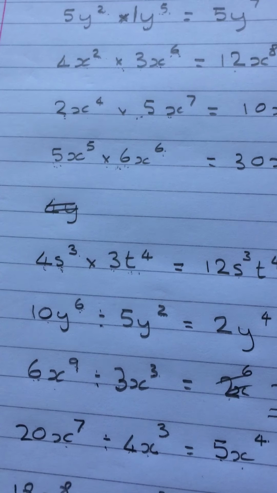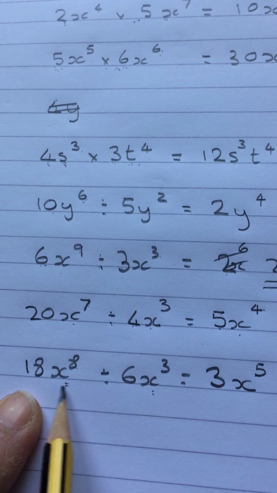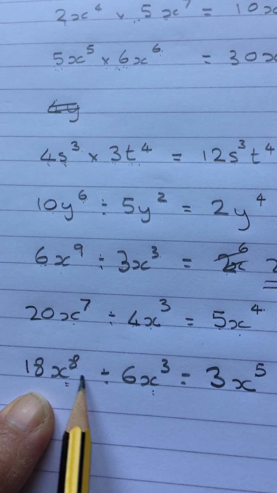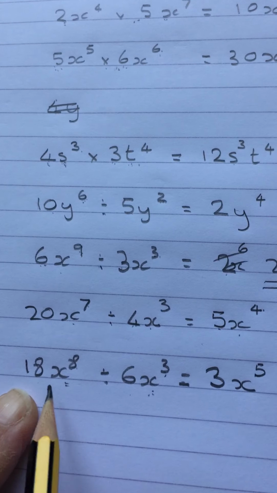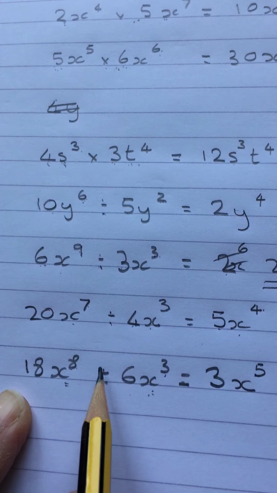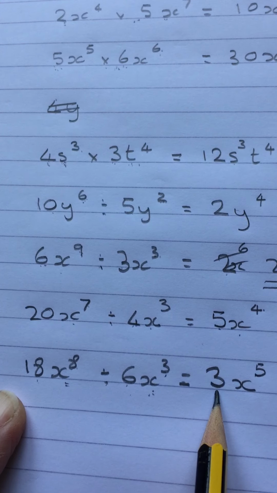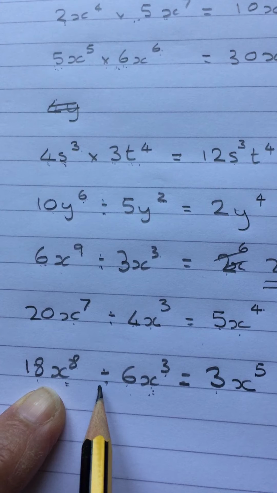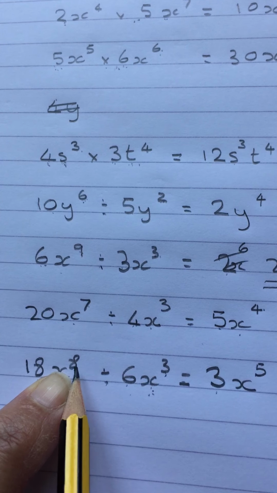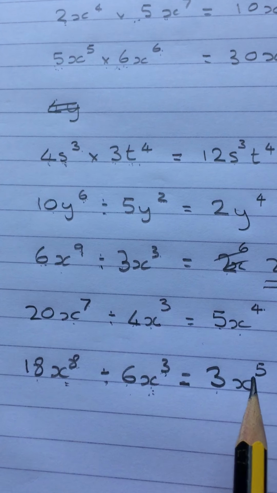These ones down here, we had 18x to the power of 8 divided by 6x to the power of 3. So I treat my normal numbers, I do whatever this is telling me. So 18 divided by 6 gives me 3. My base is the same and I'm being told to divide here. So I have to take those away from each other, take my indices away from each other. So 8 take away 3 gives me 5.